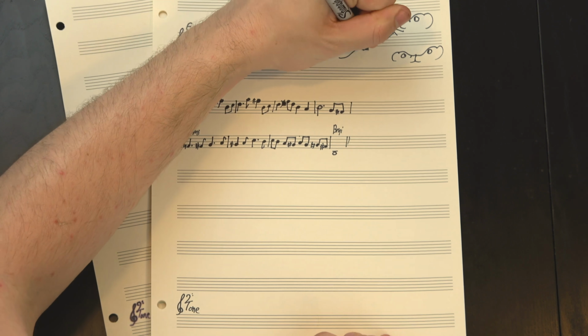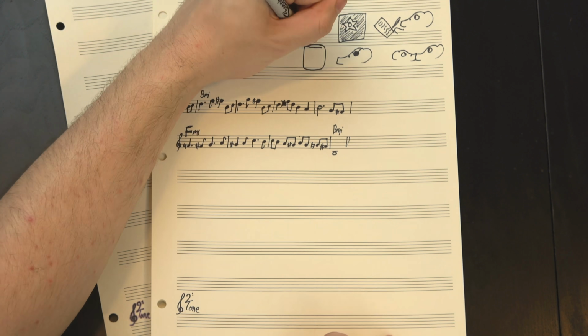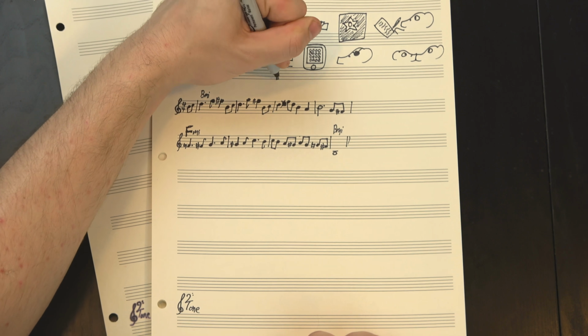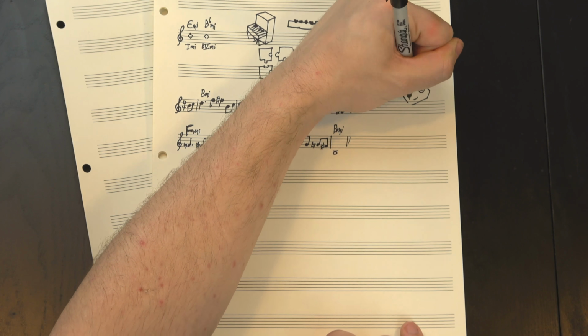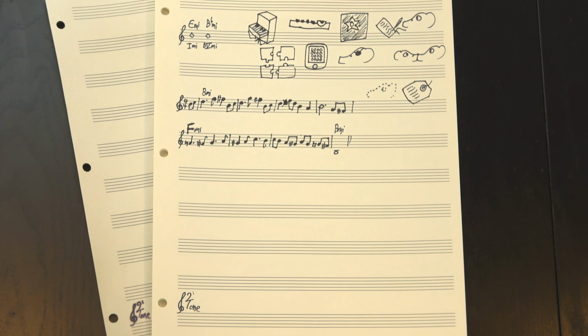I feel like there's a lot of cool things you can do with this scale. It's got some fantastic features and they all line up in interesting ways. But now I've got to name it. I mean, it's not unused anymore, I just used it.